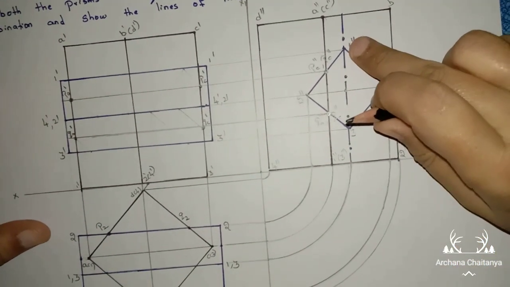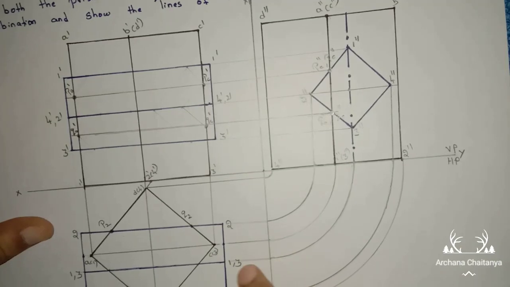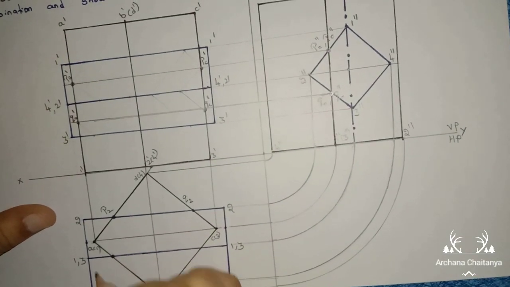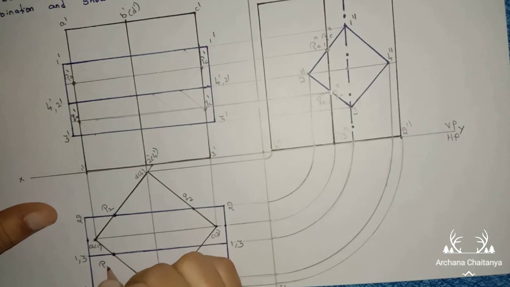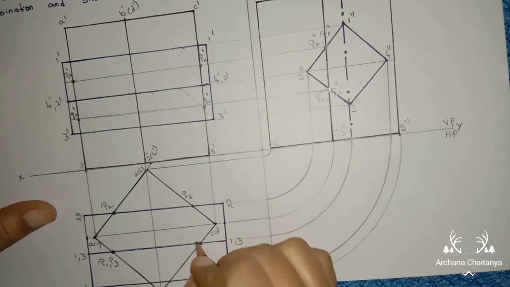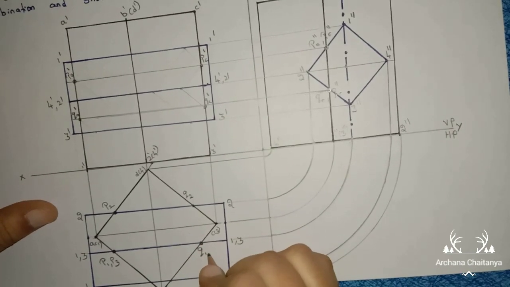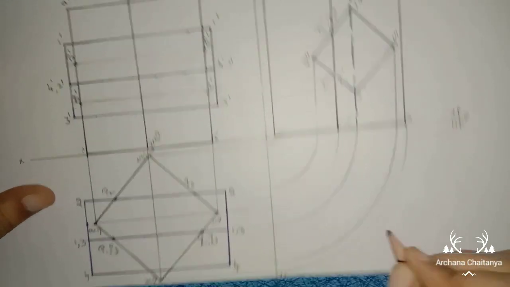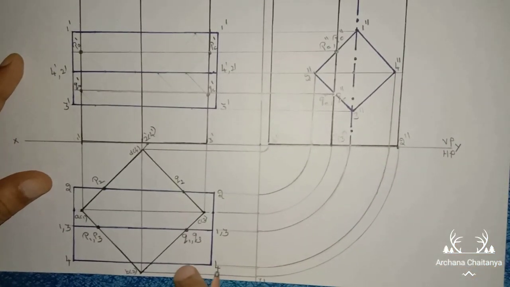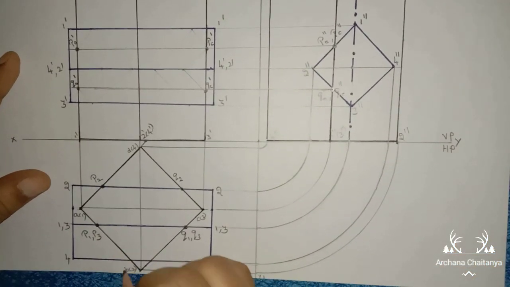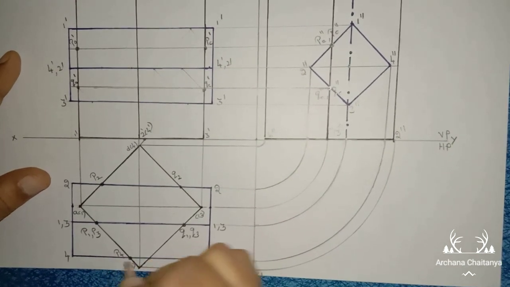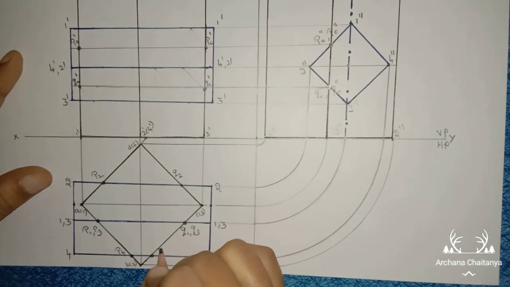Right, then next I am projecting 1 double dash 3 double dash. This is the line, this is the projection point. So I am naming it as P1 comma P3 and this is the intersection point. I am naming it as Q1 comma Q3. Again 4 double dash, this is the line. See, this is the prism, this is the intersection part. I am naming this point as here P4 and I am naming this point as here Q4.